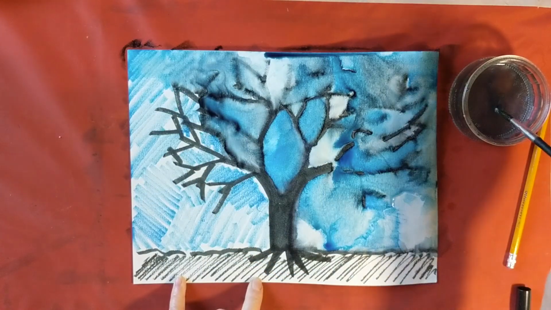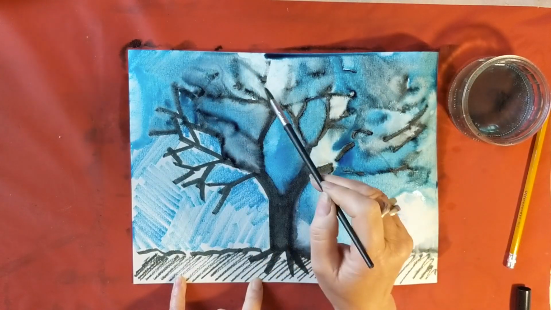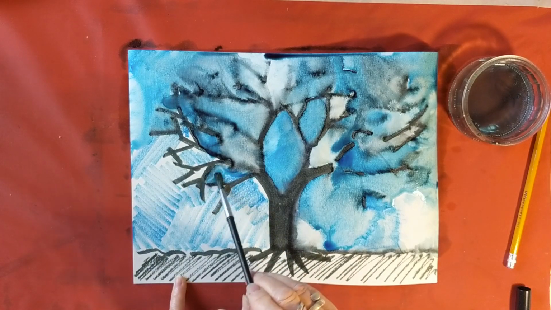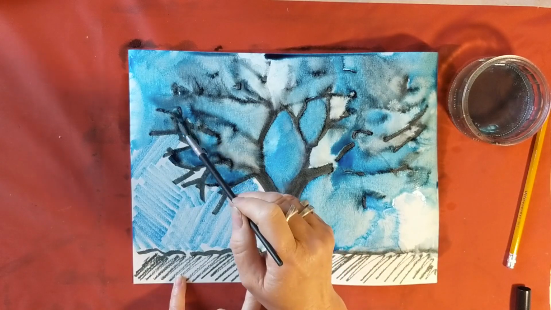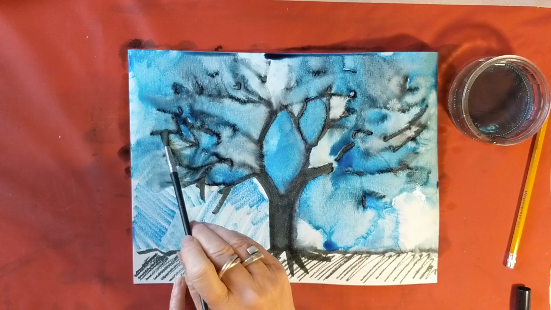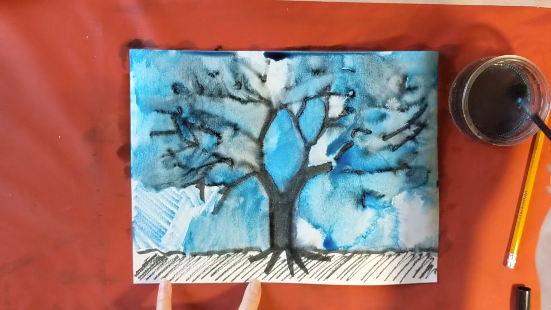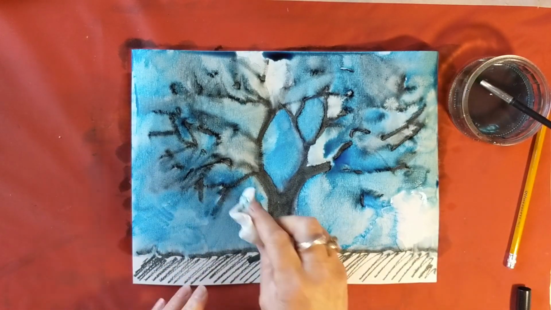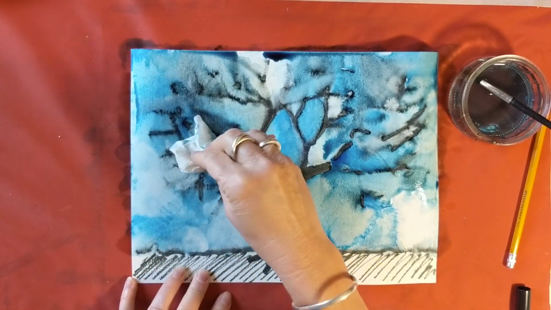Go all the way around. I like to make sure that I've got all the white paper covered, so there's no plain white paper coming through, because otherwise that tends to attract your attention and stand out a little bit. Dark over here, so let's make it a little bit lighter.